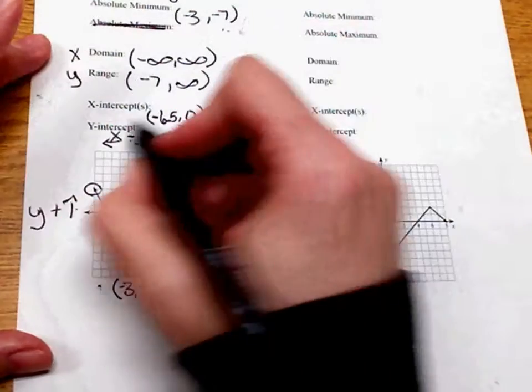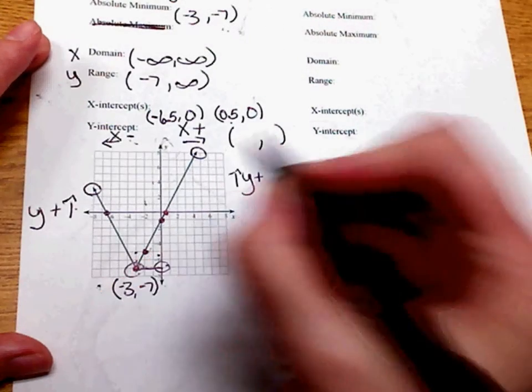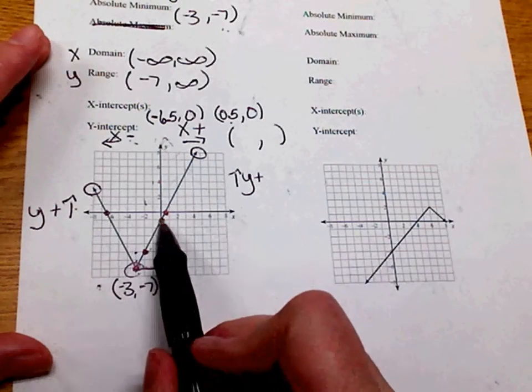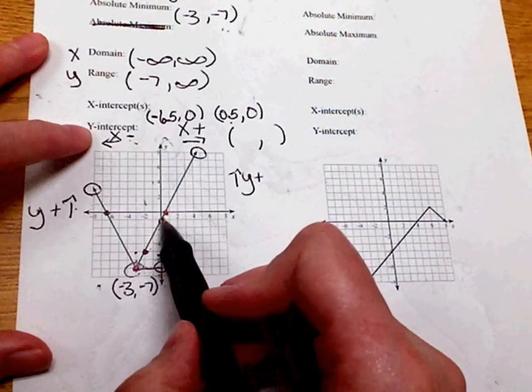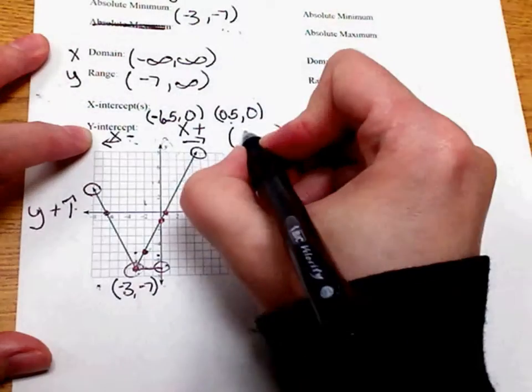And the y-intercept, there's only one of them, and it's right here. So you can see that it is at -1 for the y value because it's a y-intercept, but the x is going to be 0.